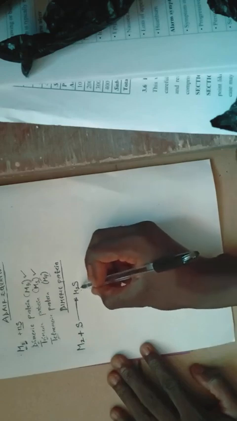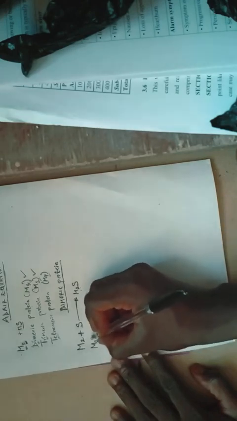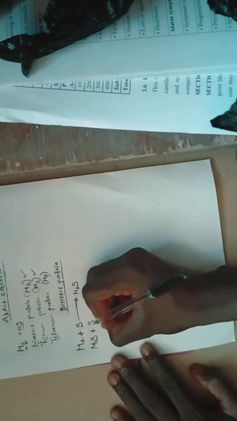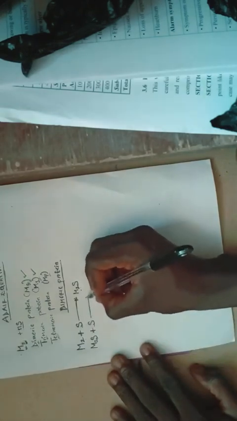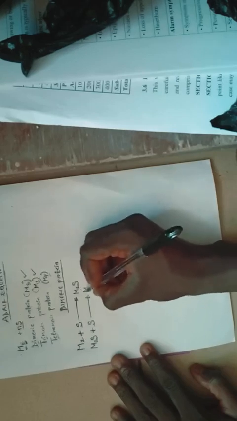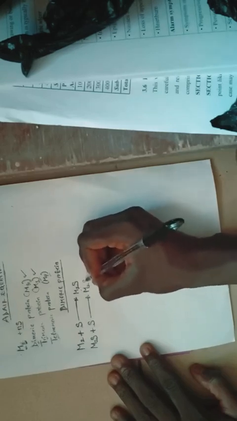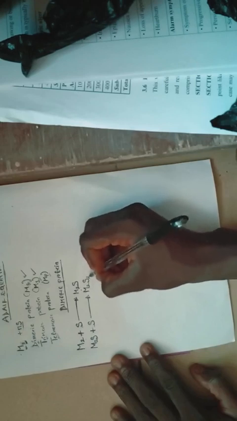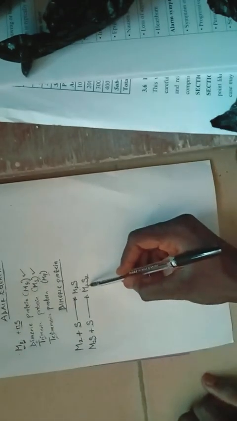So I will take this M2S again and combine it with another substrate such that I will write it like this: M2S plus S will give me M2S2. Now with this, I can say that the enzyme is now fully saturated.